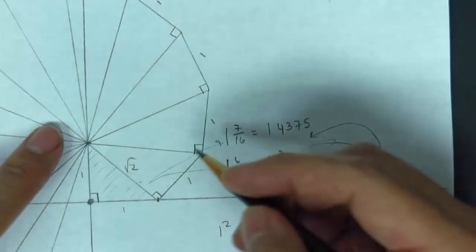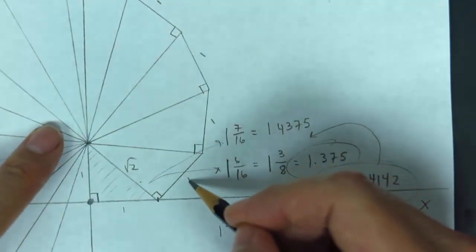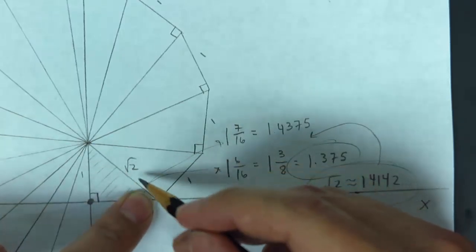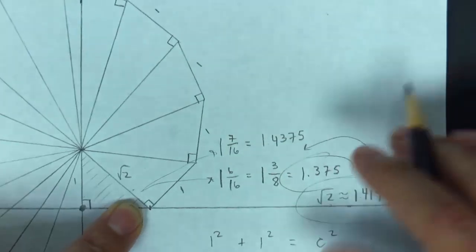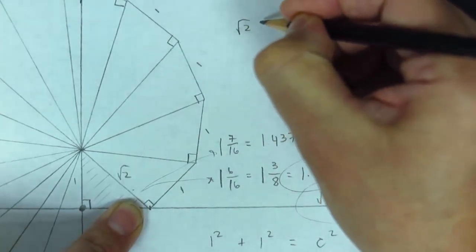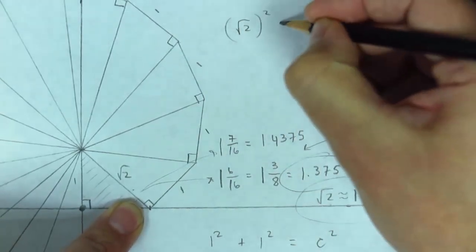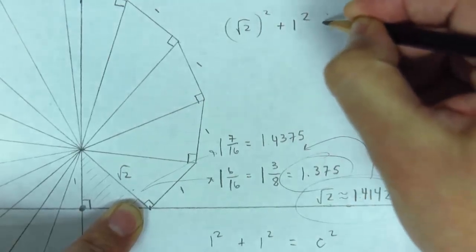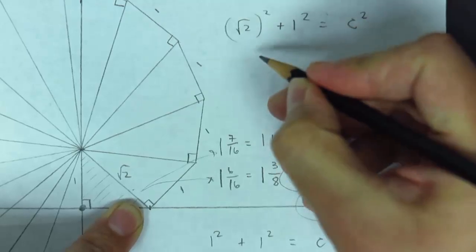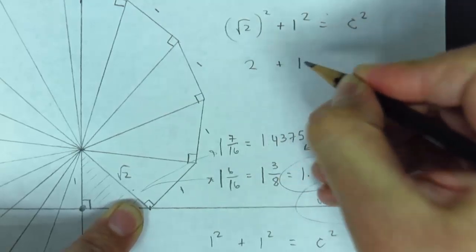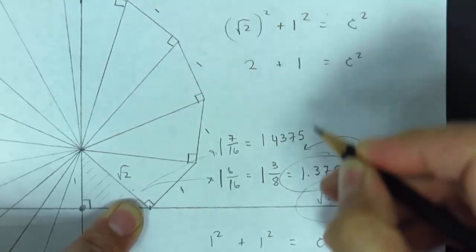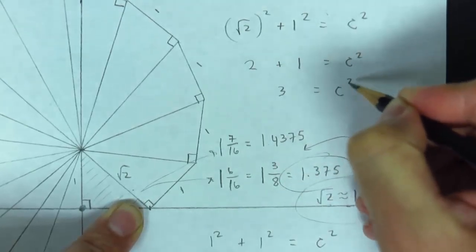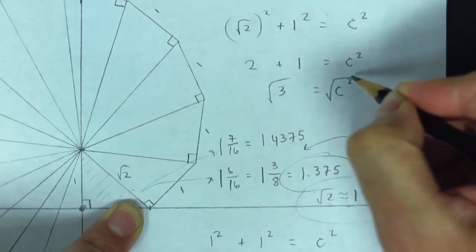And since we know the outside part is 1 inch, we know that this leg of the next triangle is root 2. We can set up the following equation using the Pythagorean theorem. Again, this depends on comfort level with the Pythagorean theorem.